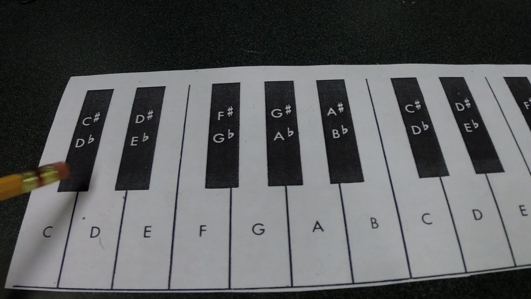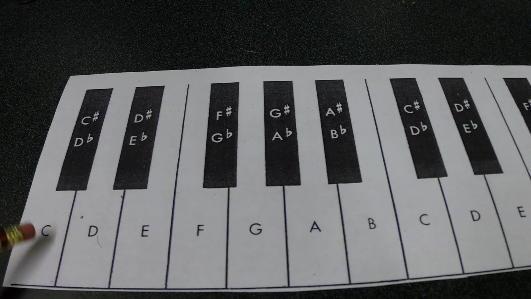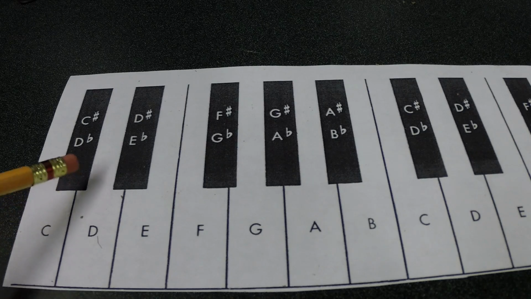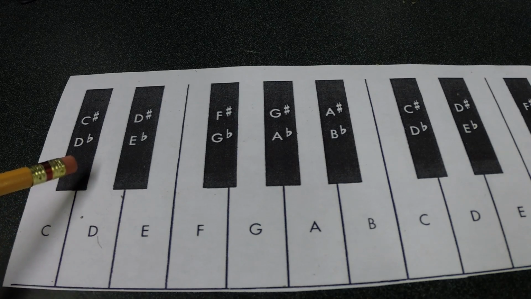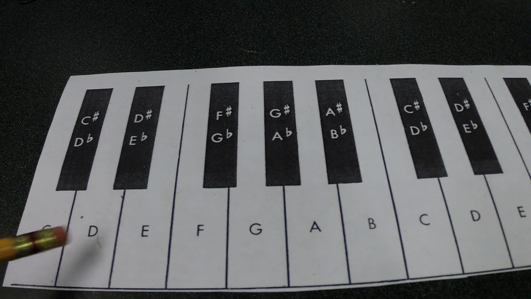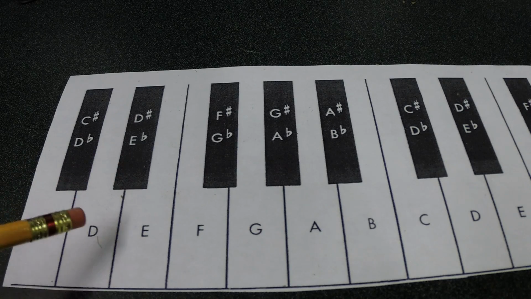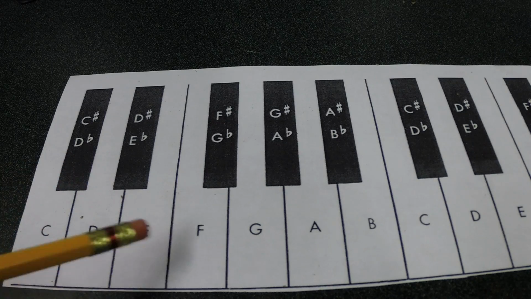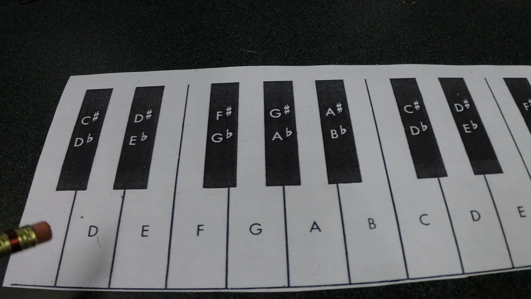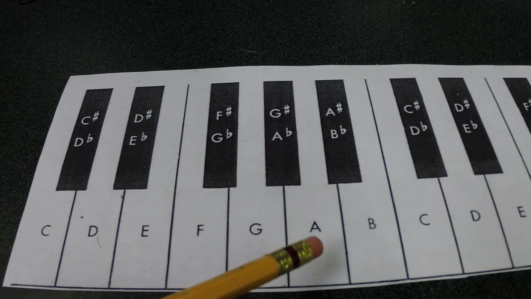They're both correct names. If we take a note and we sharp it, we raise it by a half step. And if we take a note and we flat it, we lower it by a half step. Some notes just naturally have this in between note. C to D naturally has this note in between. E to F doesn't.